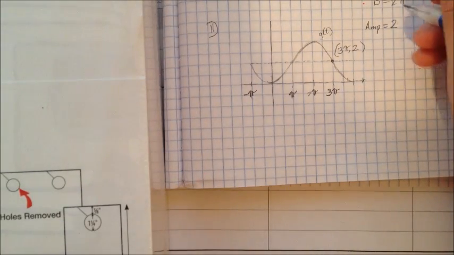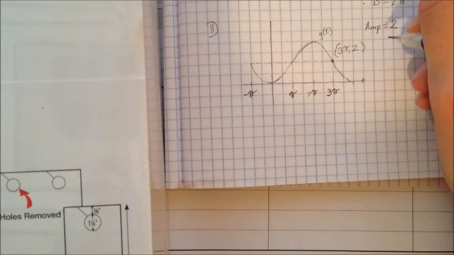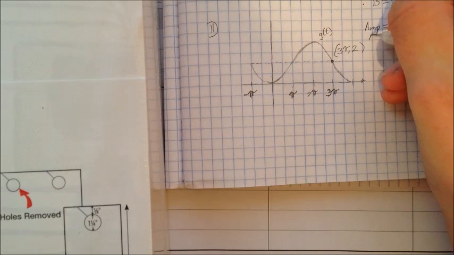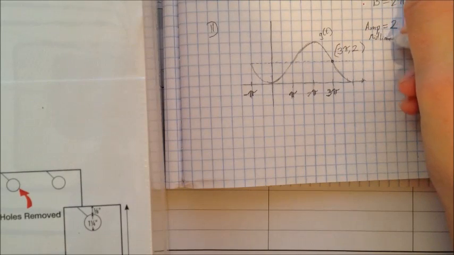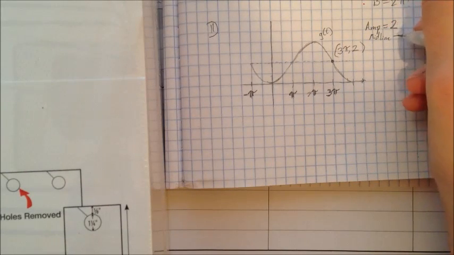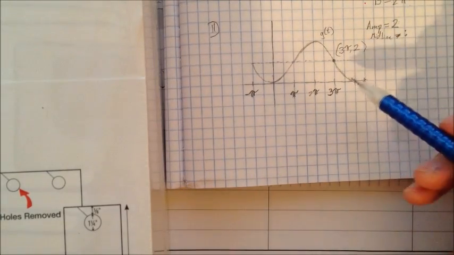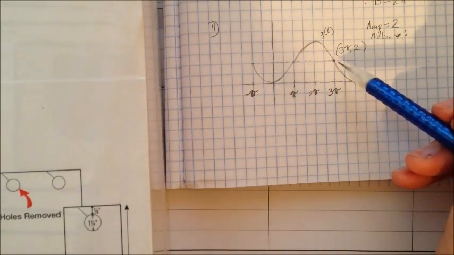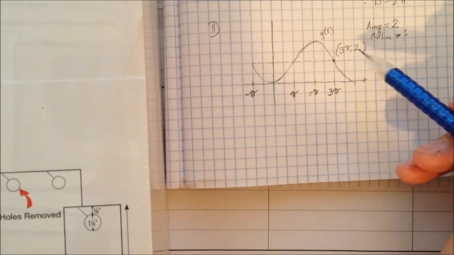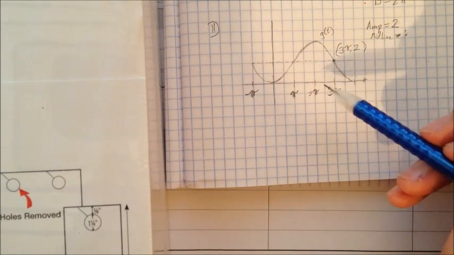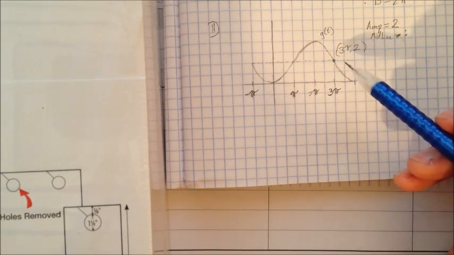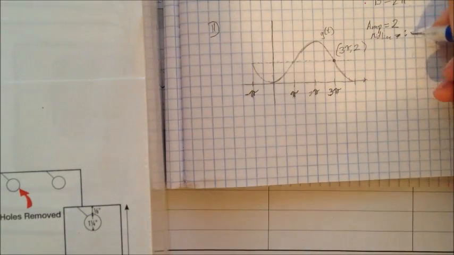But that also tells us another thing. Our midline, if you go up 2, this point is on the midline. So not only is our amplitude 2, but so is our midline. It's at y equals 2.